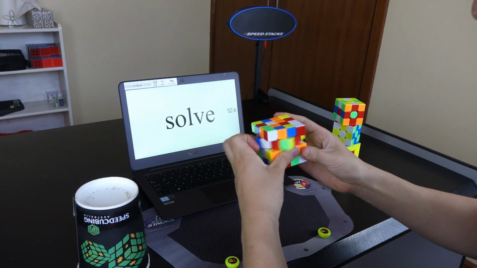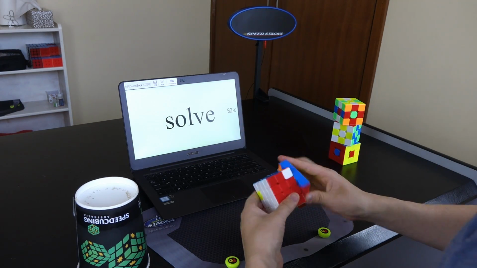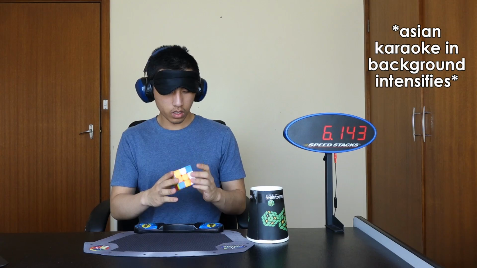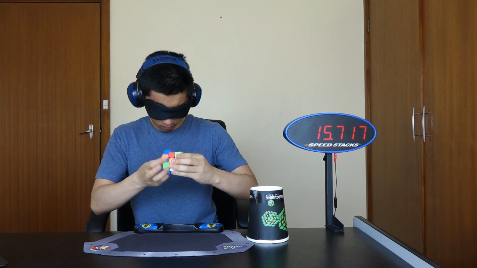I pretty much use this for every blind event, even free blind recently. The only time I wouldn't measure splits is during comp simulation where I'm using stack math, so I can't. At least I think you can, maybe, but I haven't figured out how to. So definitely do that. If you don't measure your memo time, then it's hard to tell whether you're improving or not.